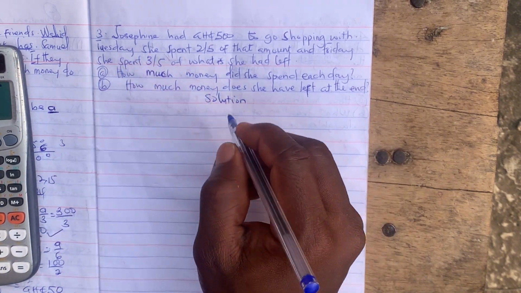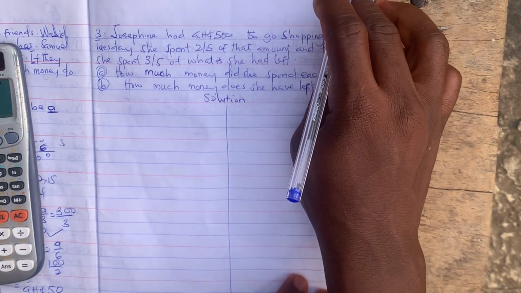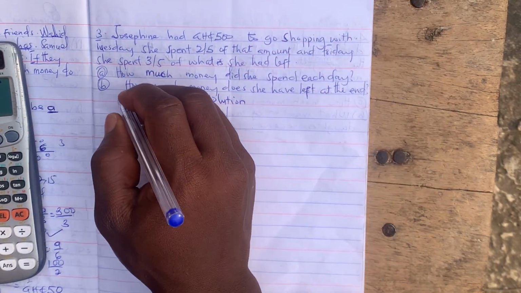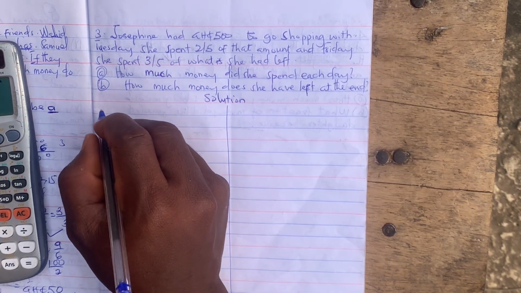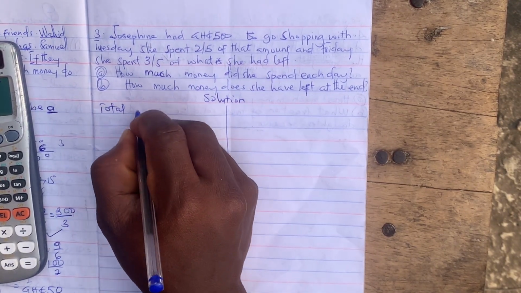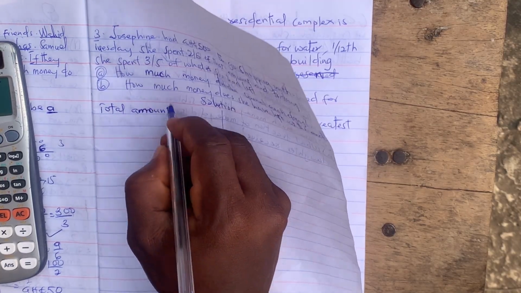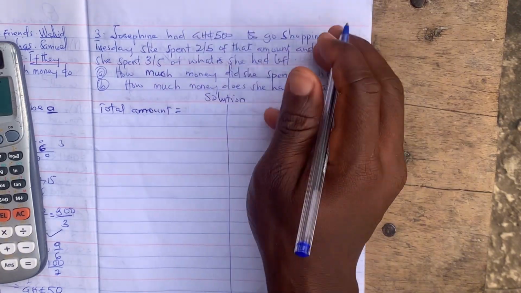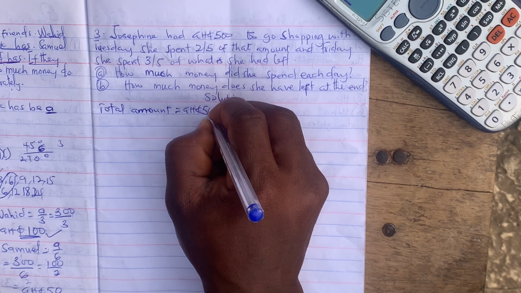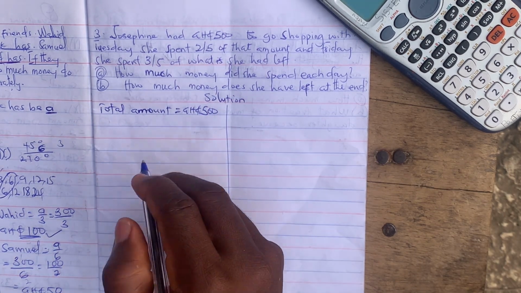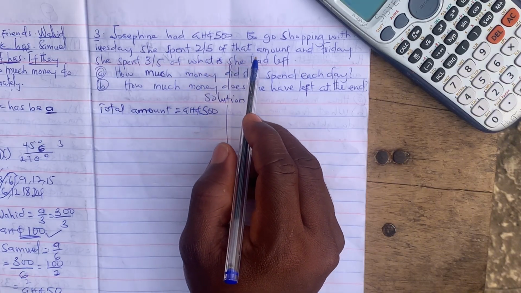Josephine had 500 Ghana cedis to go shopping with. So the total amount equals 500 Ghana cedis. On Tuesday, she spent 2 out of 5 of that amount.